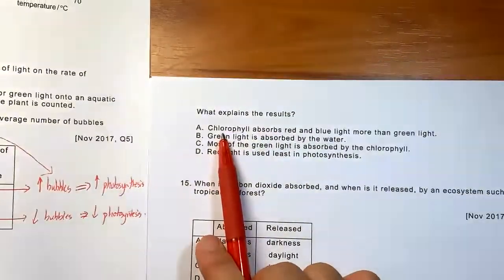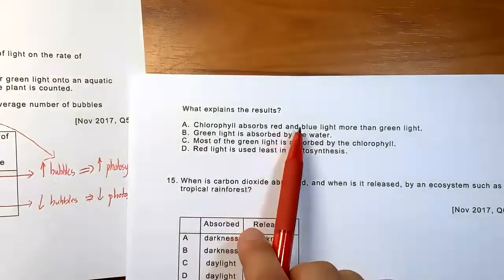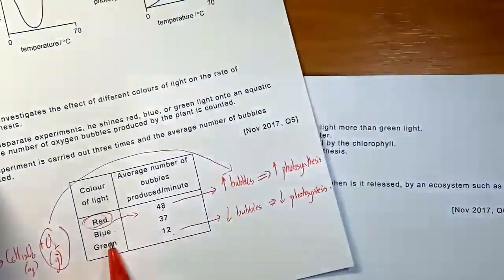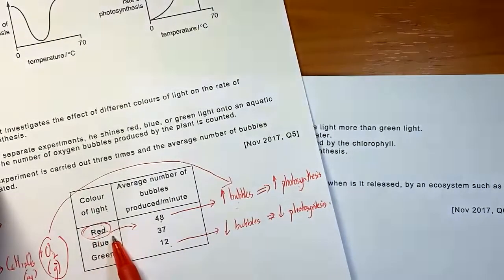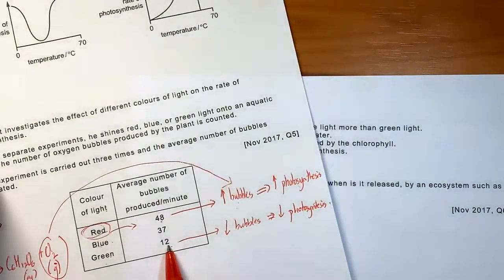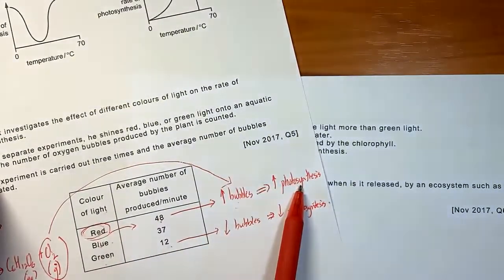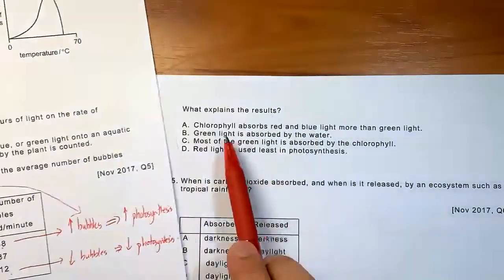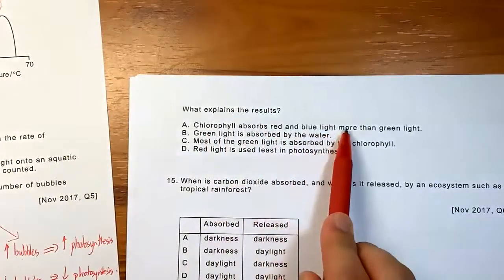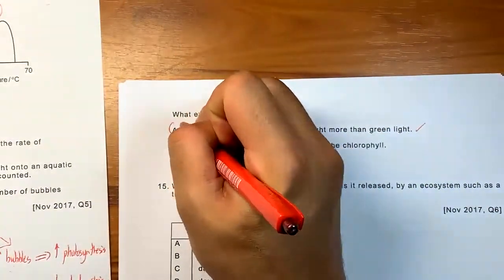So it says, what explains the results here. If you look at the conclusions, it says chlorophyll absorbs red and blue light more than green light. Is that true? Yes, because red is more than green, whereas blue is also more than green. So red has more photosynthesis than green, and the same thing, blue has more photosynthesis than green. So chlorophyll absorbs red and blue more than green. So that is the answer. In this case, the answer is actually A.